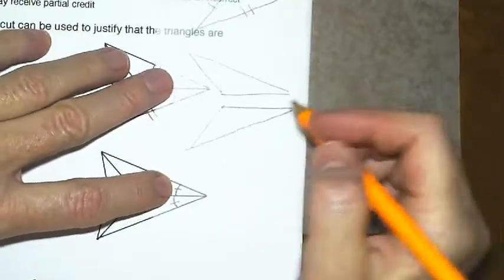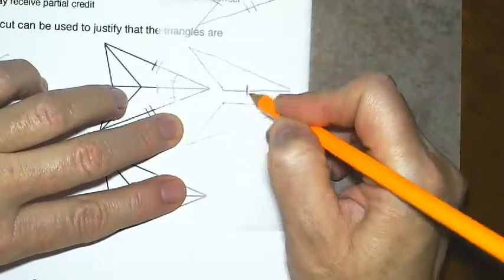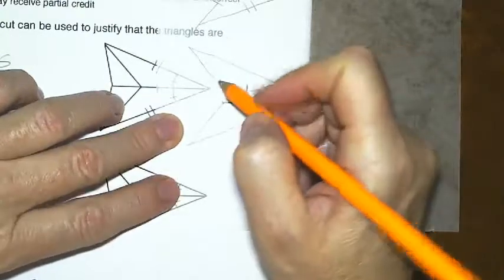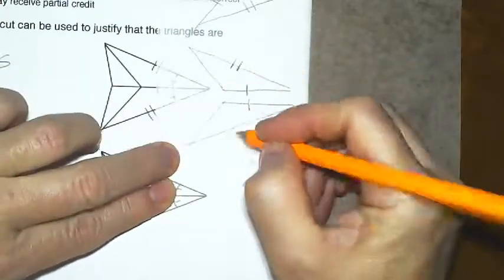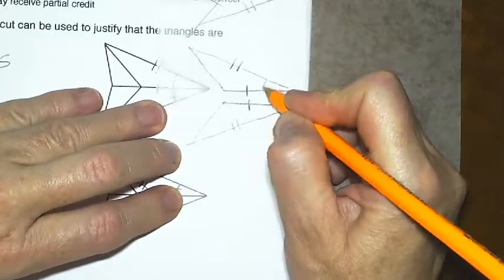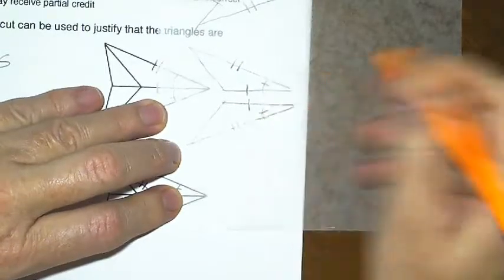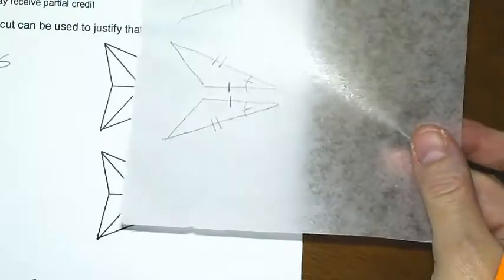Okay, if I trace these separately, that gives me, and I know this tracing paper is not showing up too well on the camera, so I'll kind of tilt it, get rid of that glare. I usually do my videos during the day and don't have too many issues with lighting.